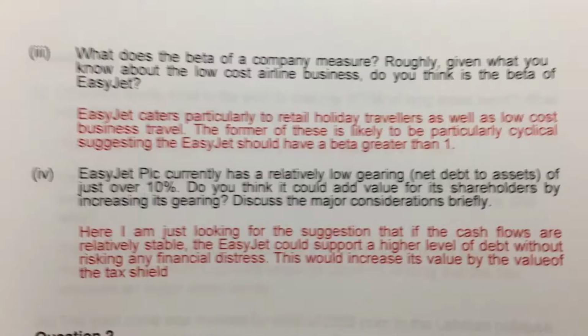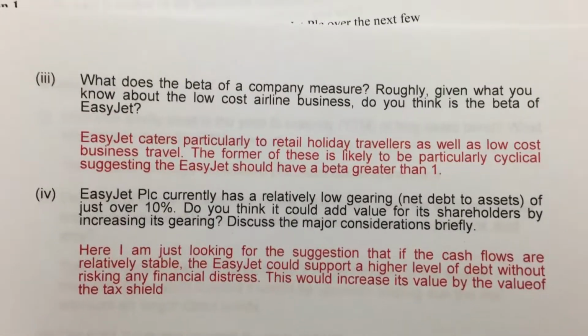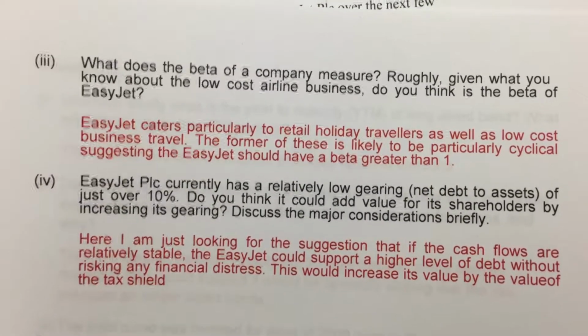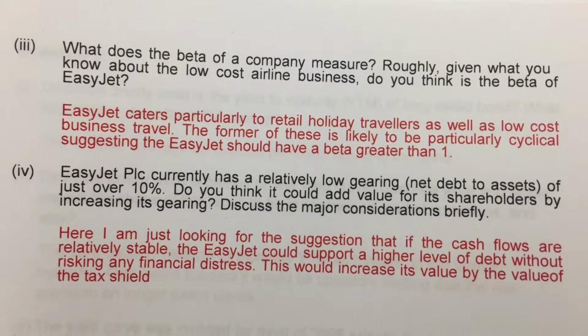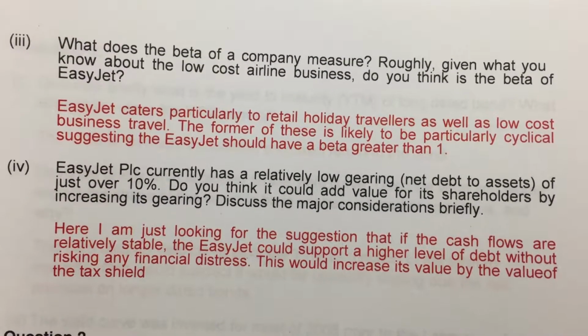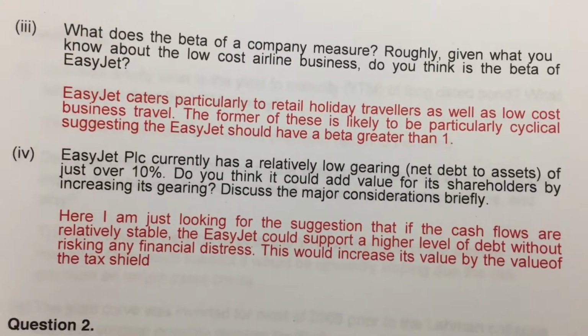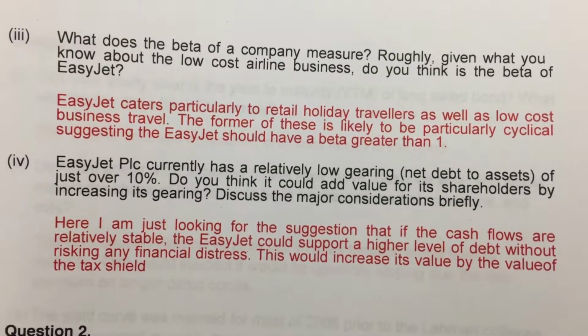Then the last question in this area is that EasyJet currently has a relatively low gearing, which is a term I've never seen before, but a British term. Gearing is the net debt to the assets, just over 10%. So they have very low debt. And do you think it could add value to the shareholders by increasing its gearing?